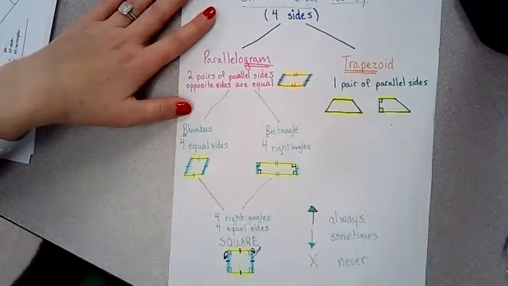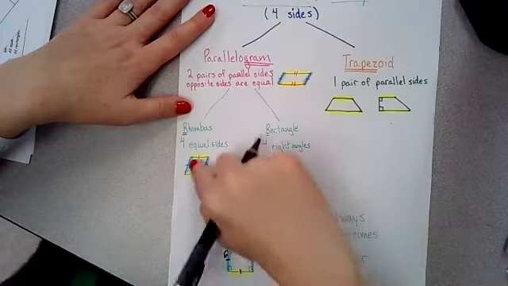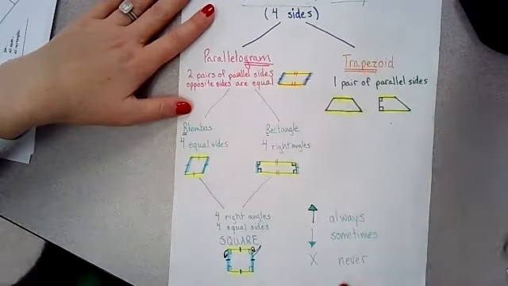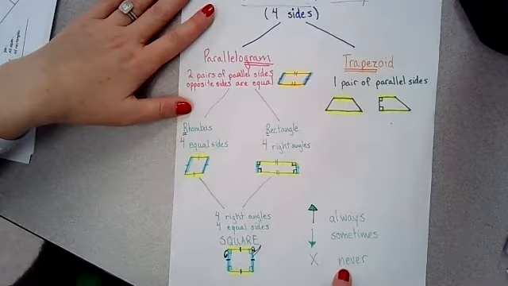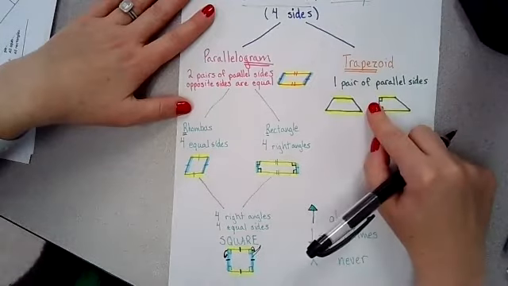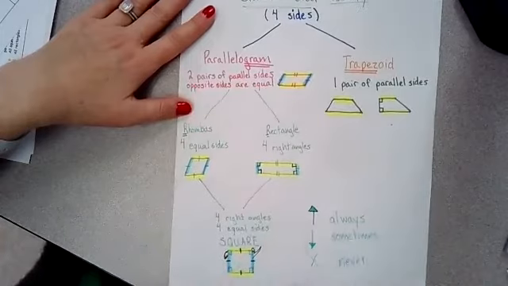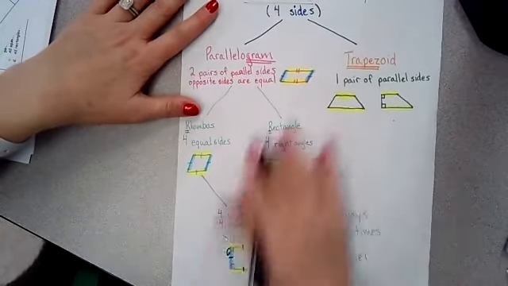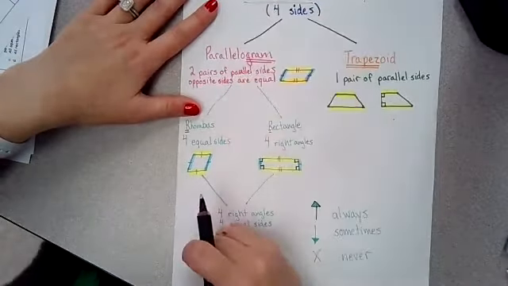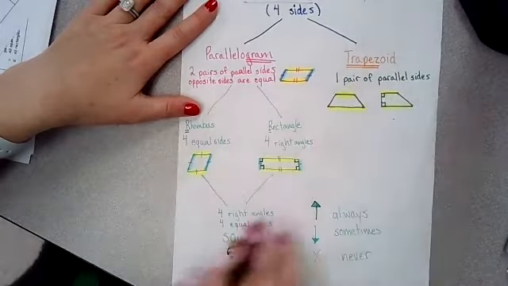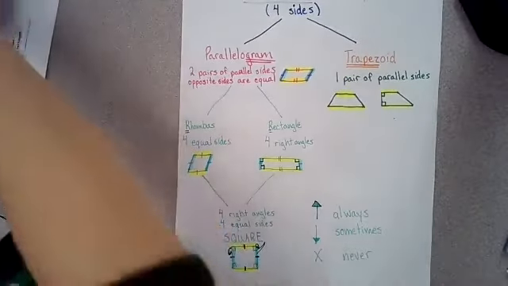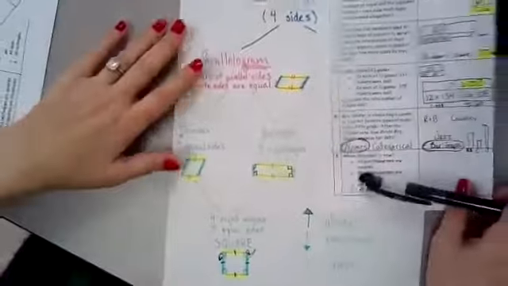Sometimes it's the things below it. But if it doesn't have any lines connecting it, it is never that thing. So a square is never a trapezoid. A rectangle is never a trapezoid because there are no lines connecting it. Okay? So it's always the things above it, sometimes the things below it, and never the things that aren't connected to it. So let's come back over here and let's look at our questions.